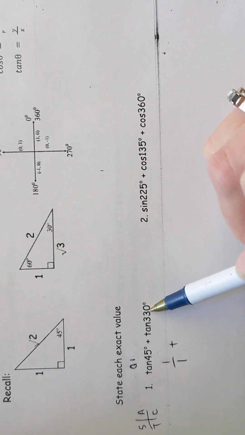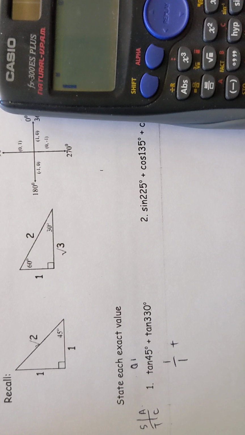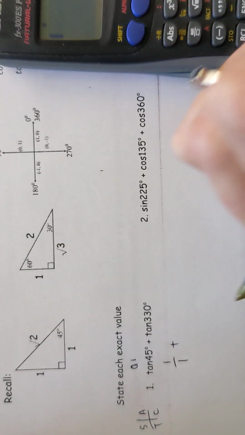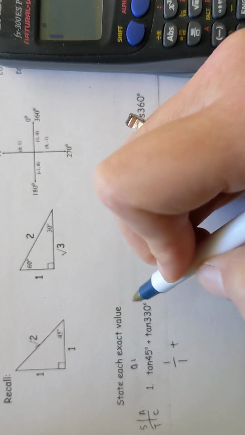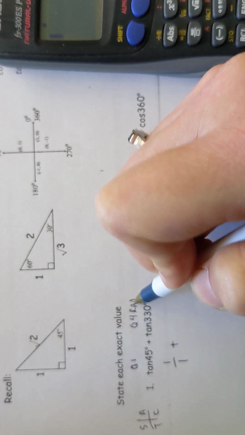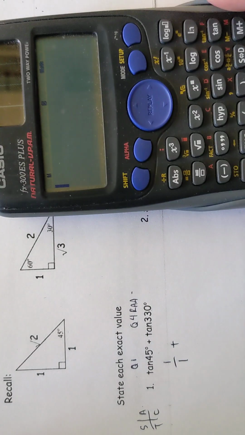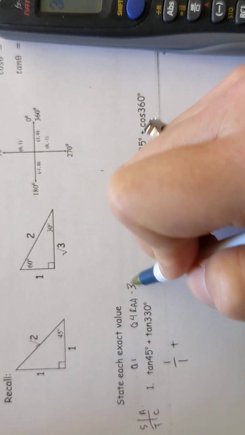Okay, tan of 330. So I know that tan of 330 is in quadrant 4, or in here, and I want to know what the RAA is. So in quadrant 4, I'm just going to go 360, take away 330. I know that's going to be 30, so my RAA is 30.